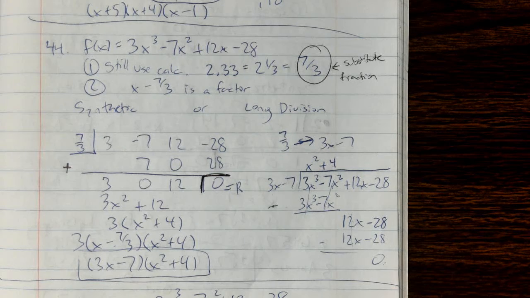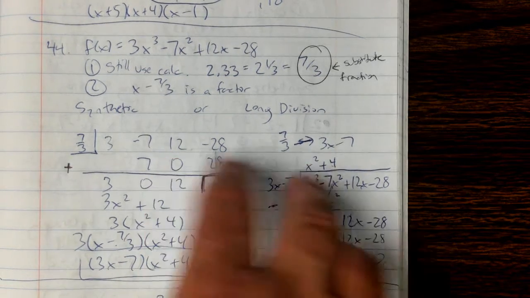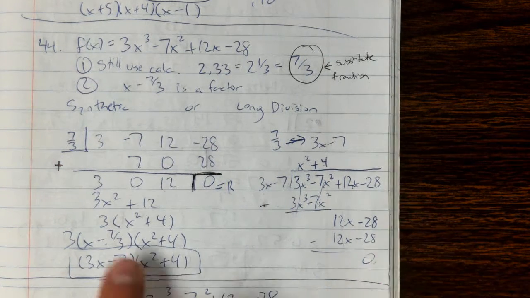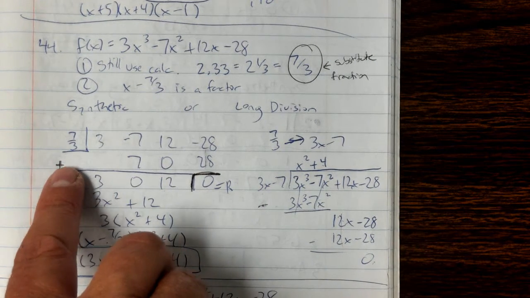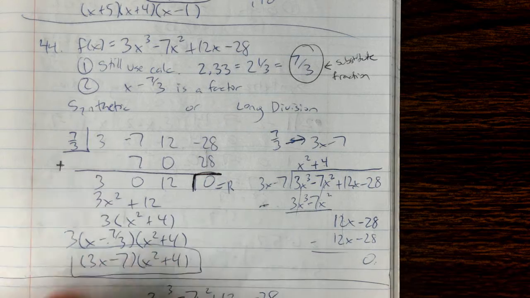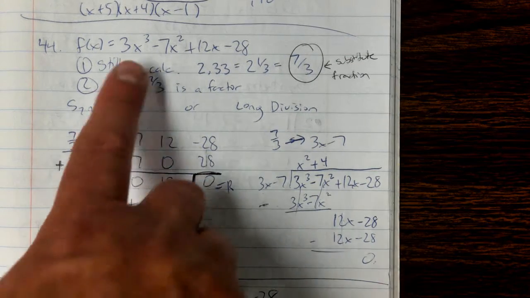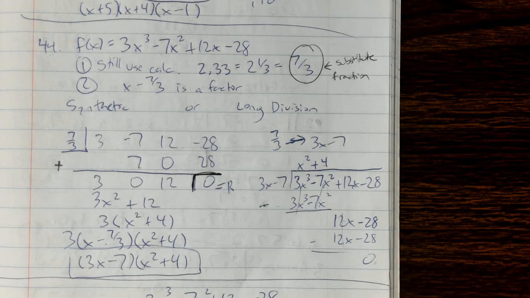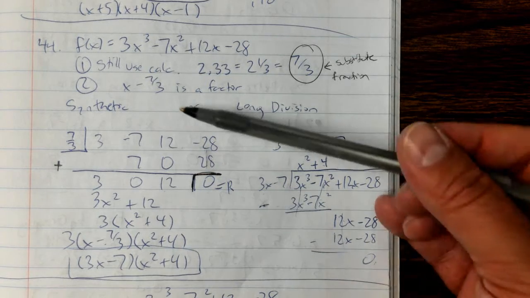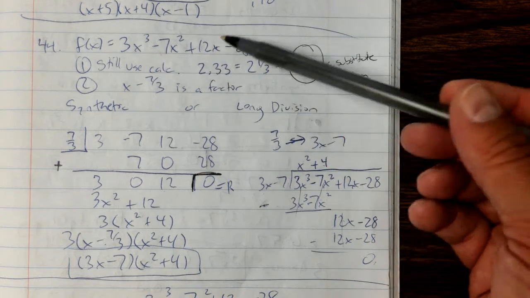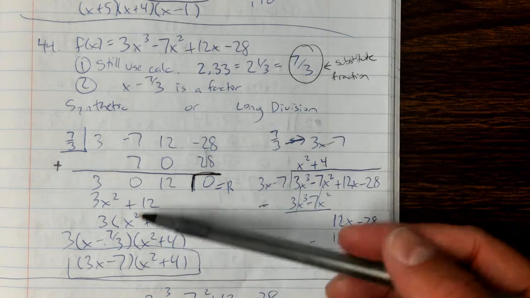And then you don't have to write both of these. Pick one or the other. If you want to do synthetic division, then we change this to be 7/3. You look at all your coefficients, bring them down, just watch out for if it's a 0, like if it were 0x squared. So in this case, we bring down the 3, negative 7, 12, and negative 28.